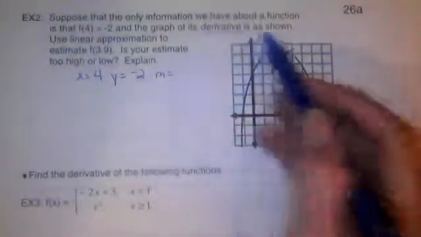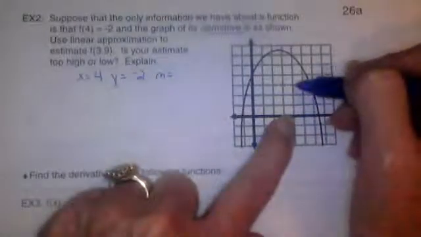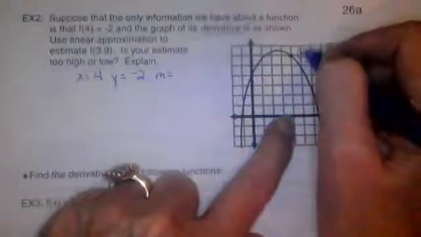The other thing that we need is our slope. But we know that our slope comes from the derivative. So all we have to do is look over here at this derivative equation, and on the derivative equation at 1, 2, 3, 4, when x is 4, our slope is 1, 2, 3, 4, 5, 6. This is 4, 6.